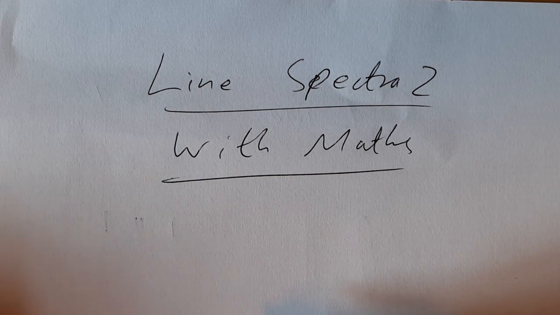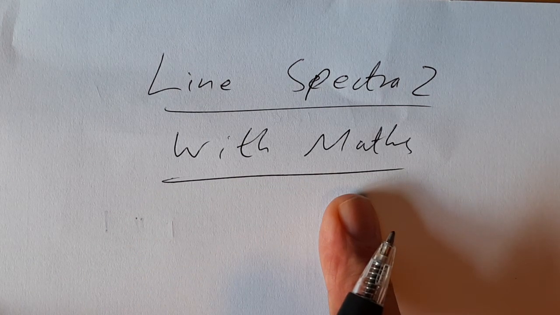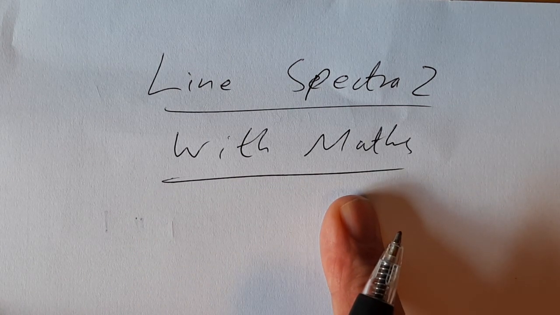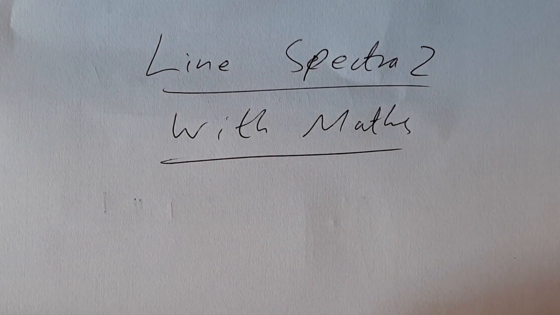So we're going to continue our look at line spectra. We're going to try and put a bit more maths in this time. And the maths is really just the maths we used in the photoelectric effect applied to a new situation.